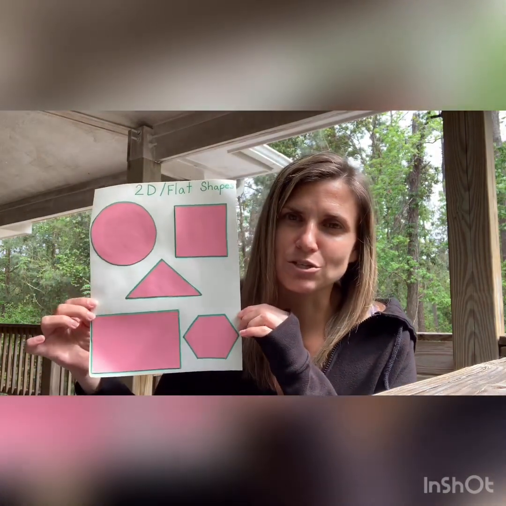We are going to use 2D shapes to represent the 3D shapes that are in our bedrooms, and we are actually going to make a map of our bedroom. So before we get started, I kind of want to talk to you a little bit about 2D shapes and review what some of the 2D shapes are.